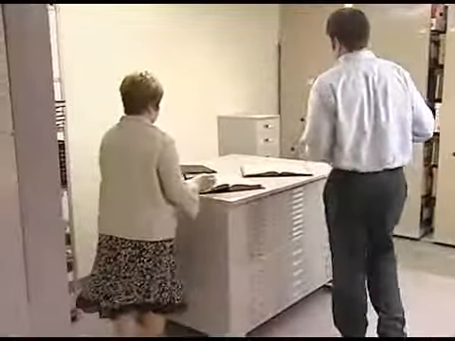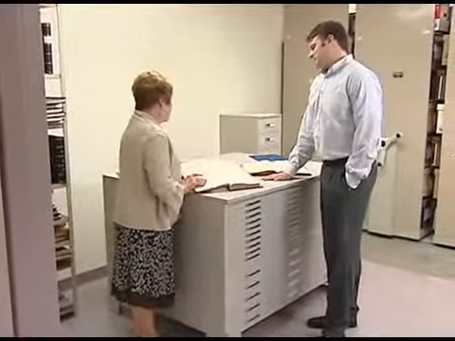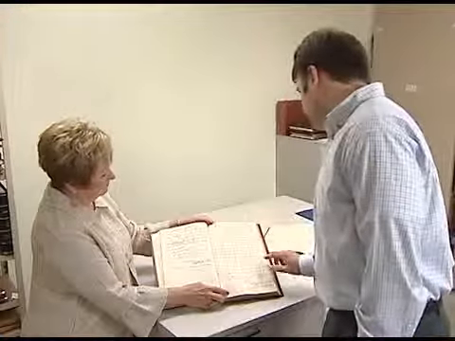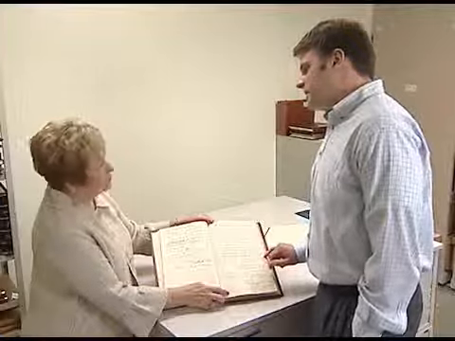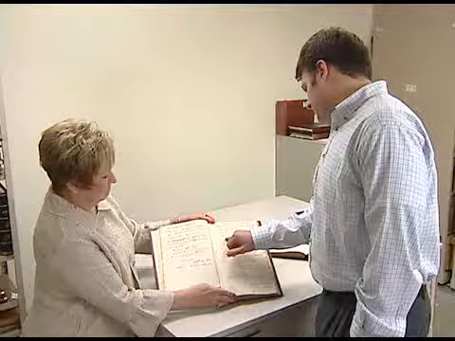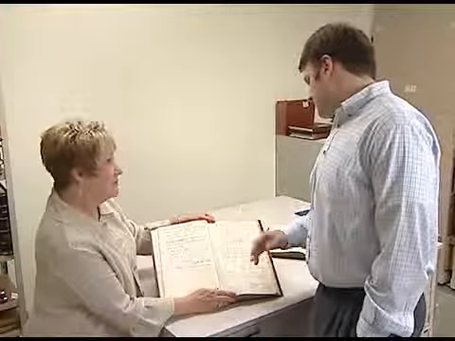So Donna, what types of things do we have here? This is the original minute book of the town, and this is the manumission of Mink. Excellent. So this is from the first year of the town board minutes, right, Donna? 1795. Yeah. Interesting. You can see here that Mink was the property of a Mr. Johnson of the town, and that he's manumitting here this man Mink.